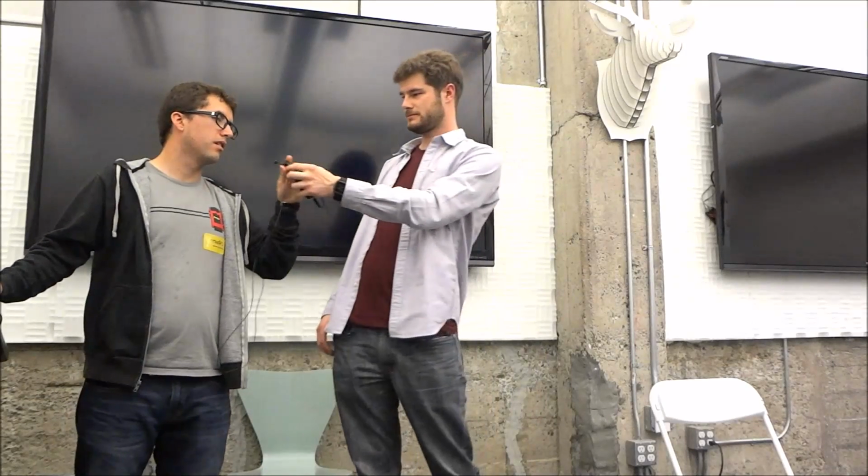Does Pebble provide power to the smart straps? We will, yes. We will provide power to the smart straps. A very, very tiny amount of power. And the smart strap can also provide power to Pebble. So yes, you can also have a battery smart strap that would give a month-long battery life.